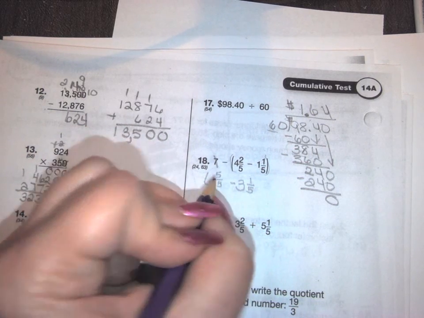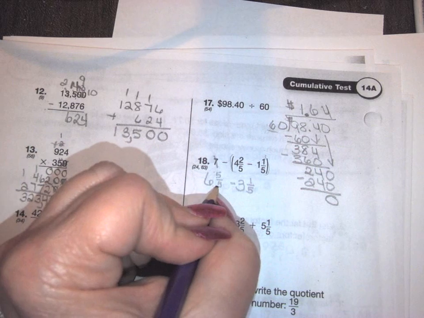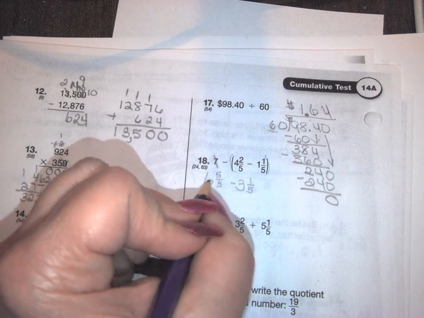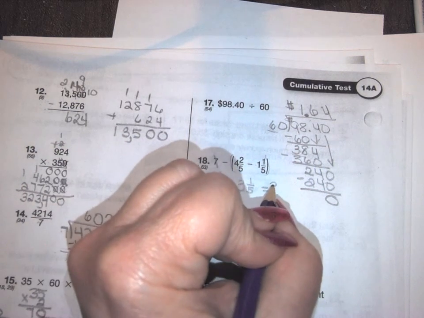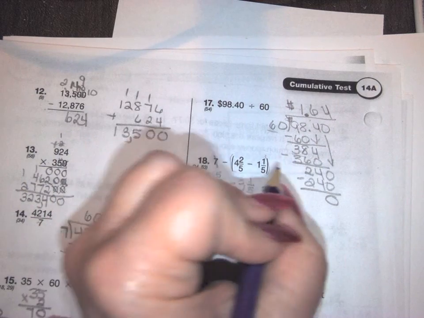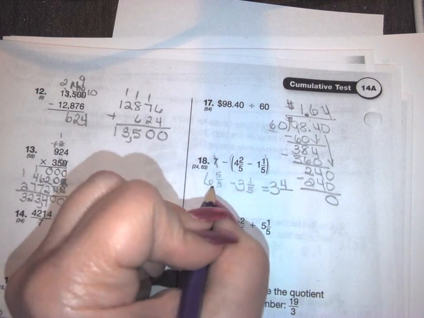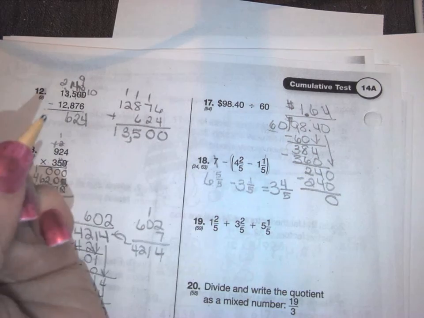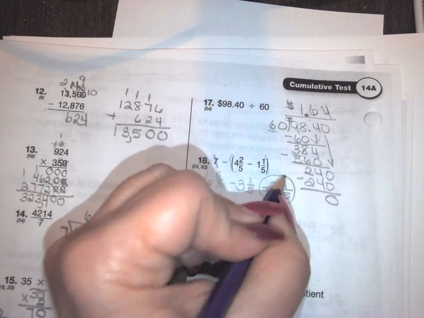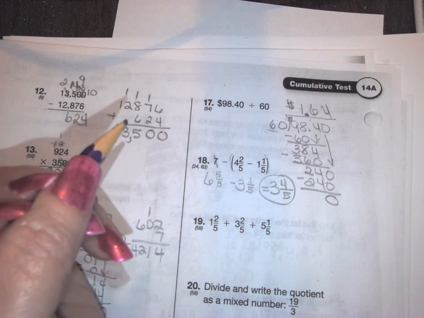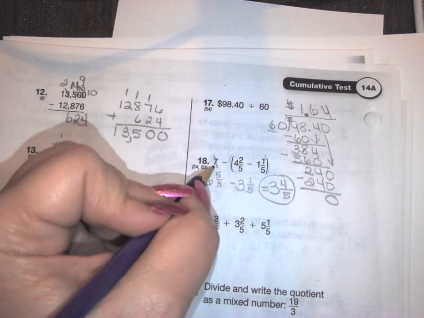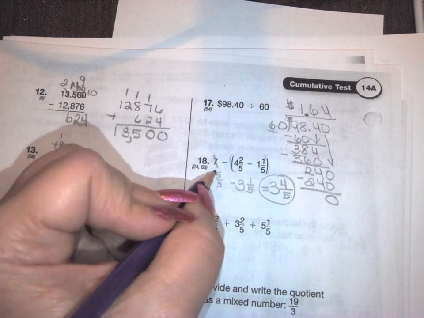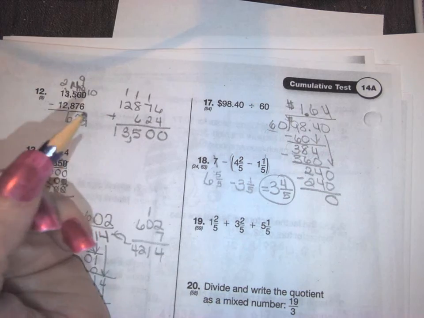It's the same as 7, but we want to have that 5/5 here for the fraction. So we do 6 minus 3 equals 3. 5 minus 1 is 4 over our denominator that we don't change. So we end up with 3 and 4/5. Okay? So remember, you change the 7 to 6 and 5/5 so that you have a fraction to work with.